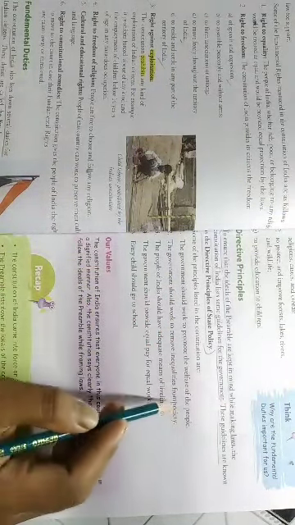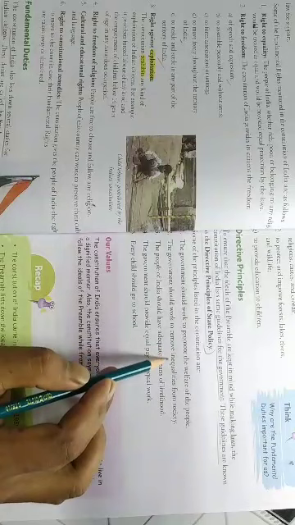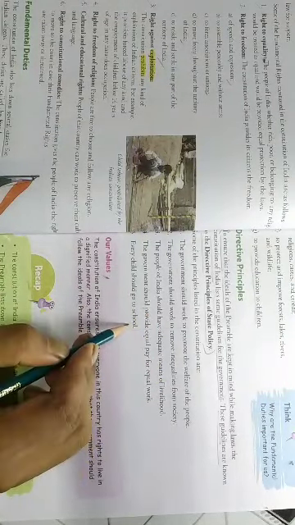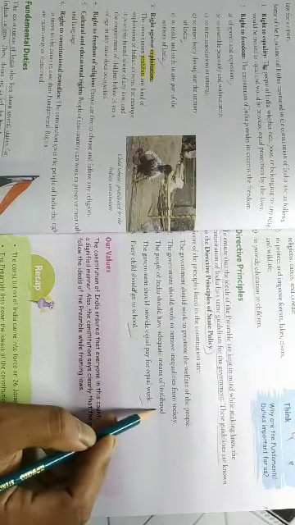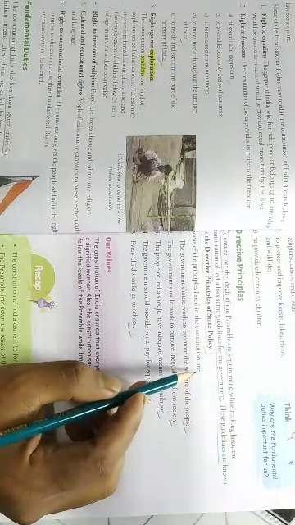What are these? The government should work to promote the welfare of the people, then they should work to remove inequalities from the society, they should have adequate means of livelihood, the government should provide equal pay for equal work, and every child should go to school. So these are the responsibilities of the government which the government needs to follow. So these are called directive principles.